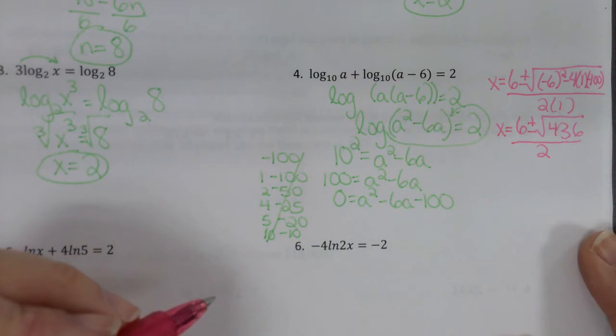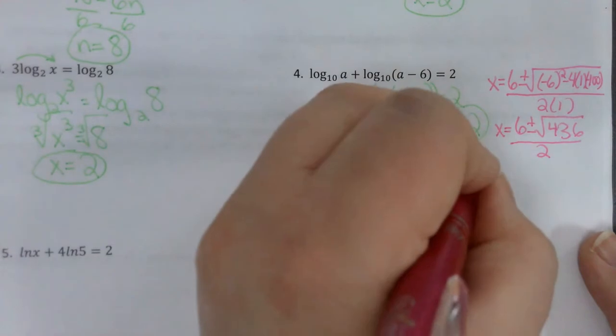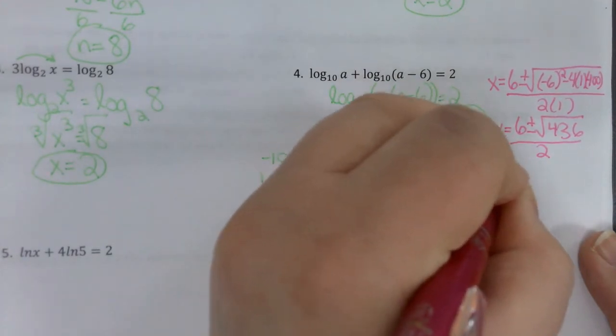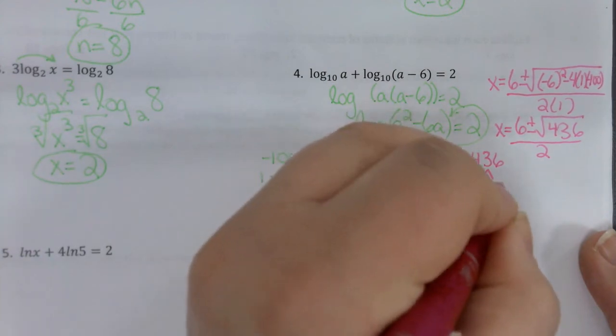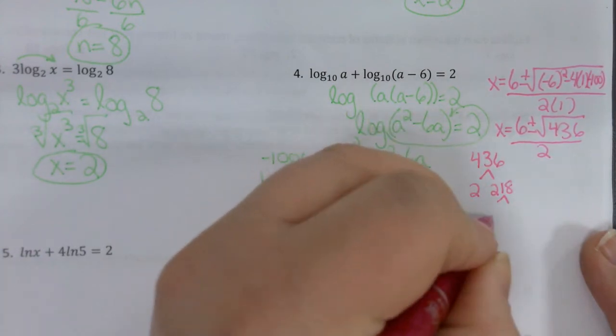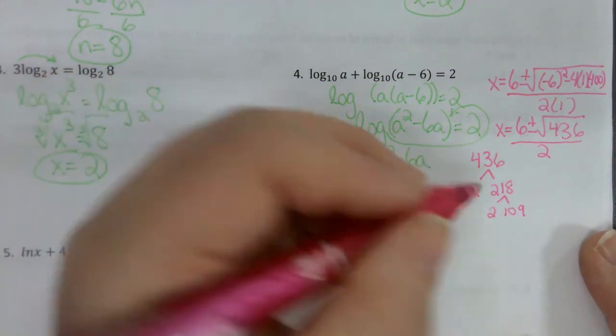Unfortunately, 436 is not a perfect square. If it was, we would have been able to factor. So I'm going to need to take 436 and do a factor tree. So I have 2 and 218, 2 and 109, and 109 is prime.